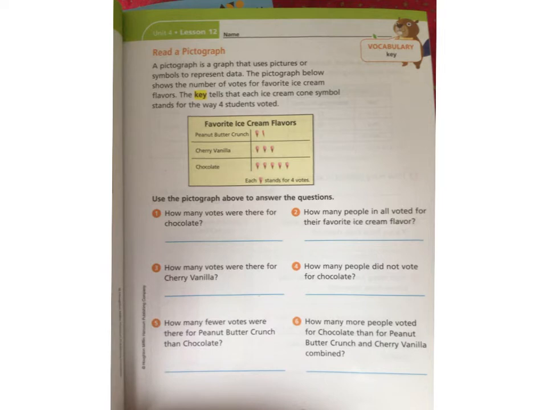So we are going to start with pictographs, and it seems like we have a lot of workbook pages, but we're going to be doing some together, and then I'll always leave a couple for you to do on your own. Okay? So we're going to start reading right up here. A pictograph is a graph that uses pictures or symbols to represent data. The pictograph below shows the number of votes for favorite ice cream flavors. The key tells that each ice cream cone symbol stands for the way students voted.